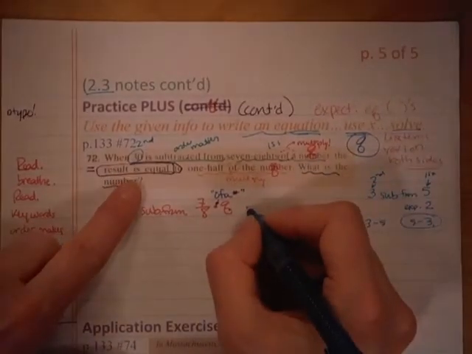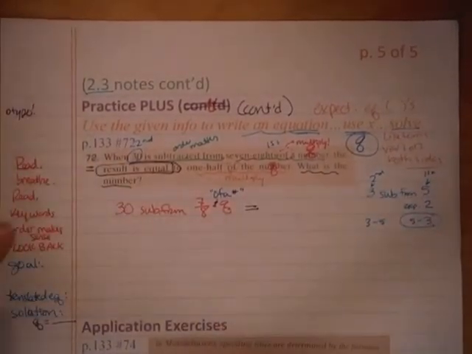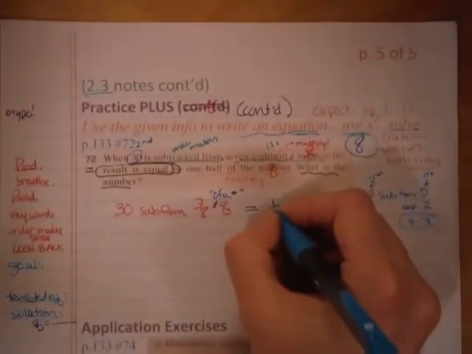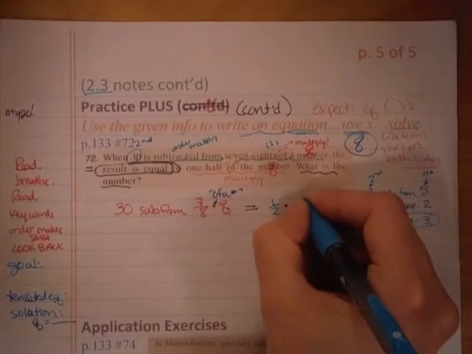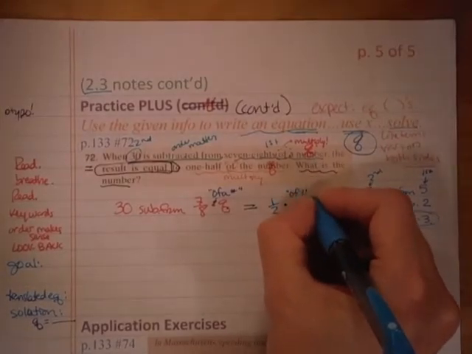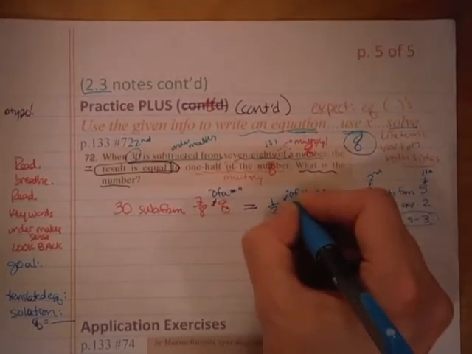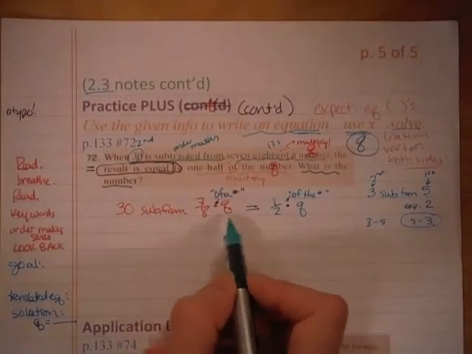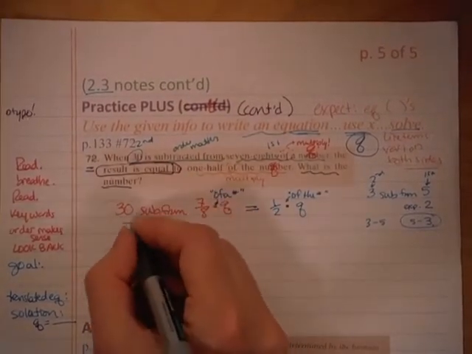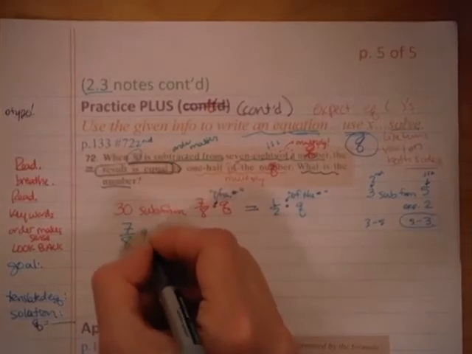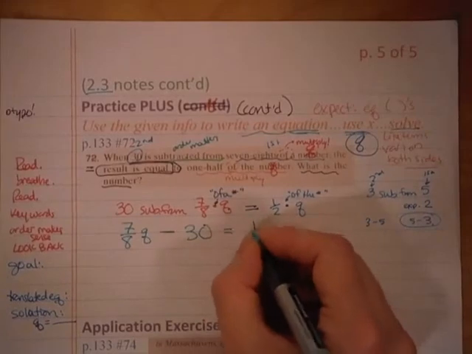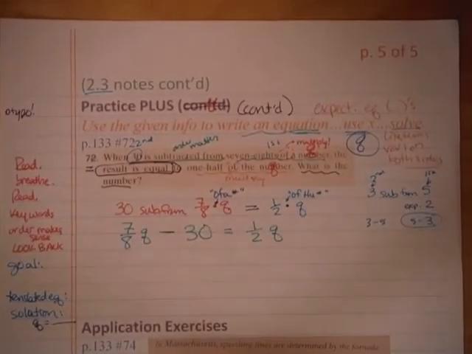The result is equal to, now here's our second part, 1/2 of the number. 1/2 of that number. There's the "of the number" right there, multiplying. Now I still have to get this in order. 30 subtracted from 7/8 q. That's really going to be 7/8 q minus 30 equals the 1/2 q.